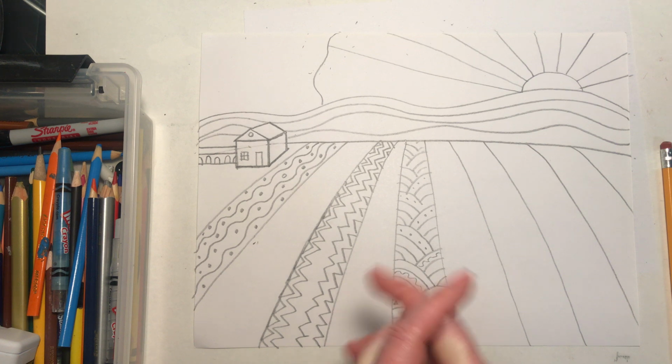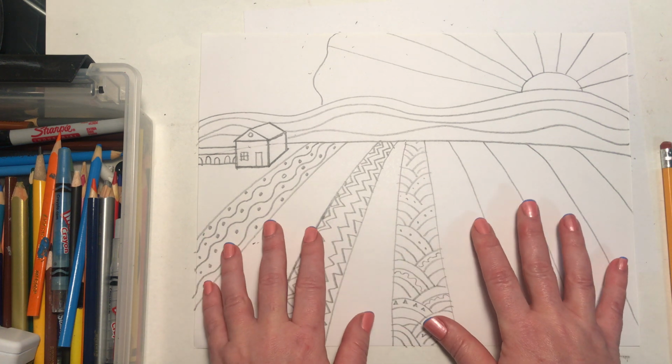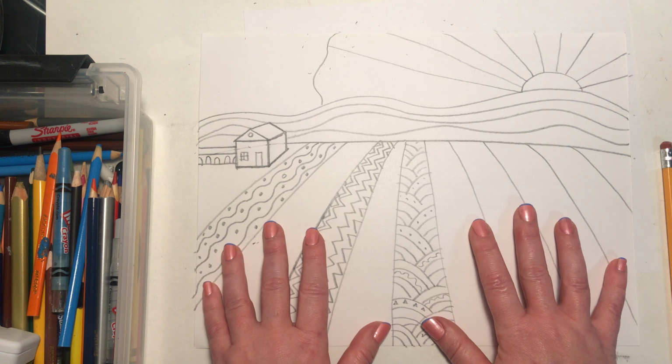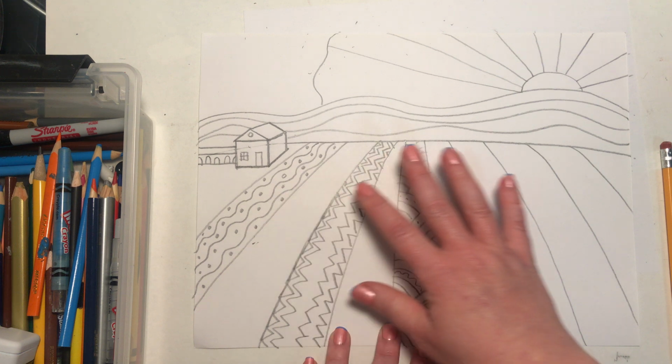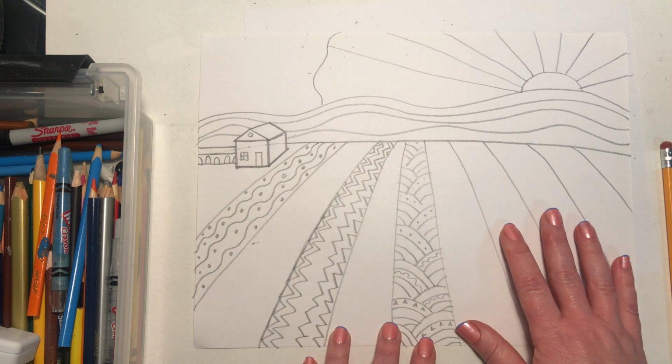I will see you after you're done working on this drawing, and next week we're going to color all of the flower fields on our farm. I cannot wait to see you again, and I hope to see your great work nice and done and ready for the second part of our lesson.